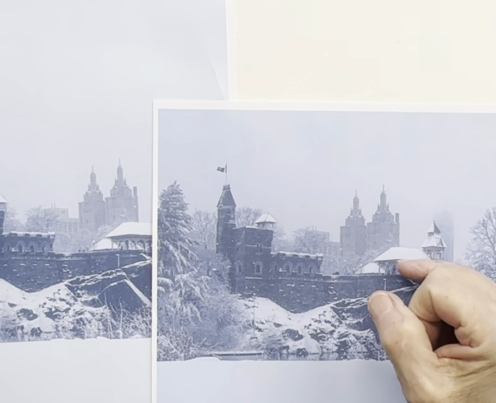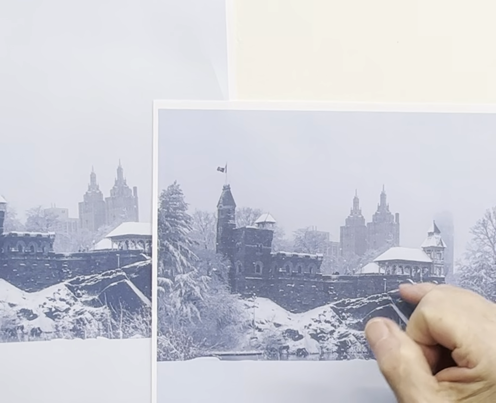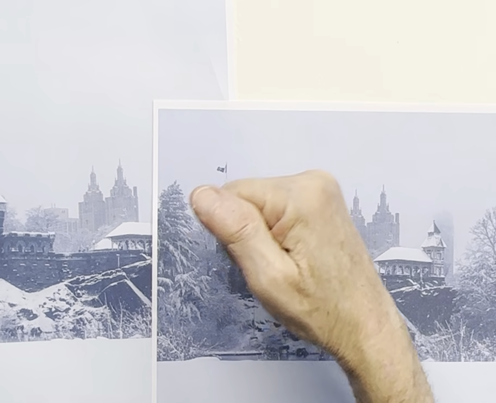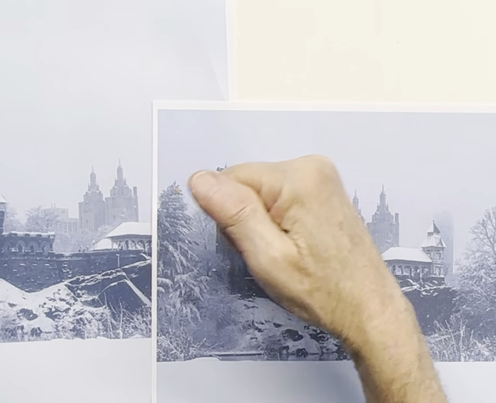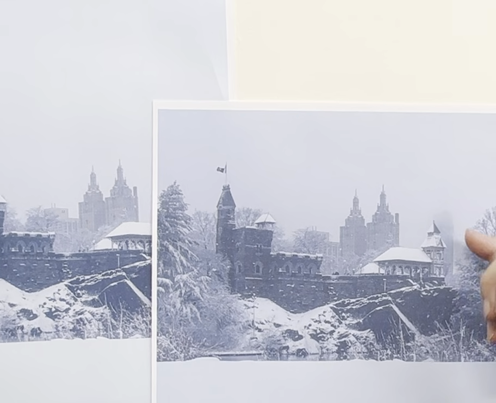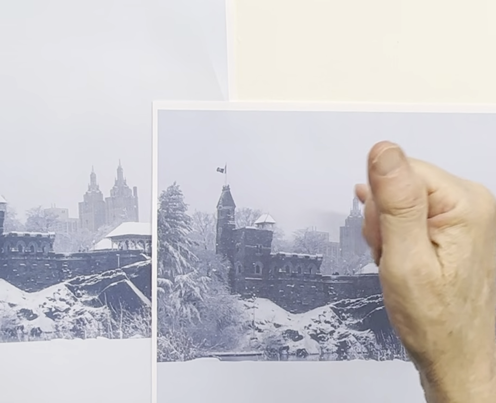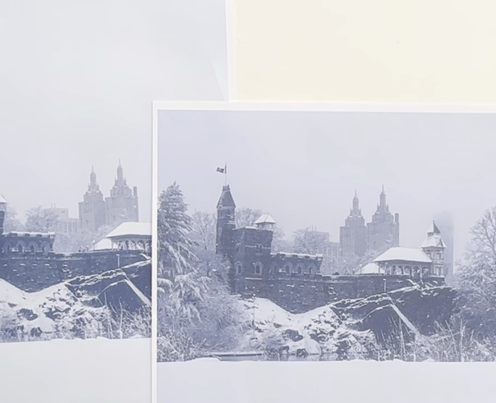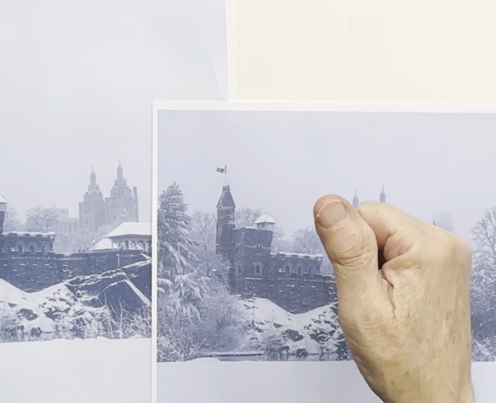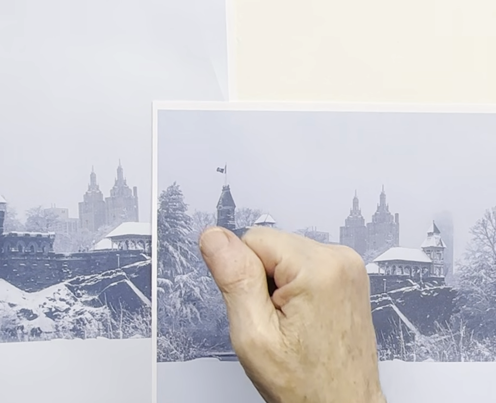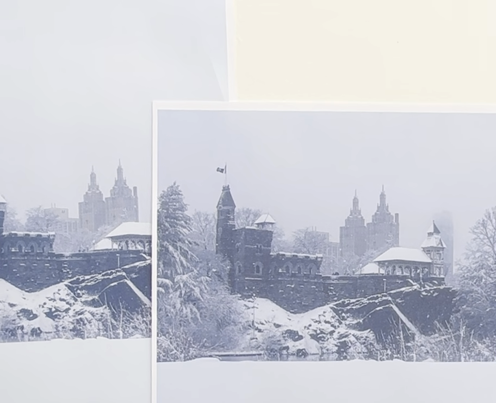My lightest lights will be the bits of snow here, but even those aren't entirely pure white, though I may make them that way. The sky was just, I thought, a beautiful, steady, steely color. The midtones range from a lighter midtone in the sky, to darker midtones in the background buildings and trees, and then the darkest dark, again, will be the structure and some of the outcropping.